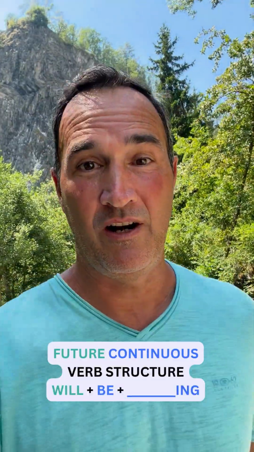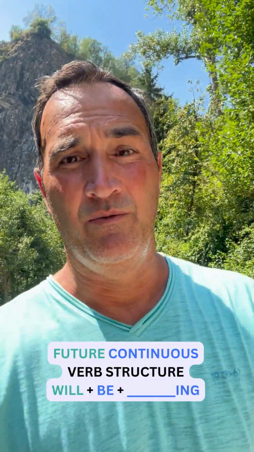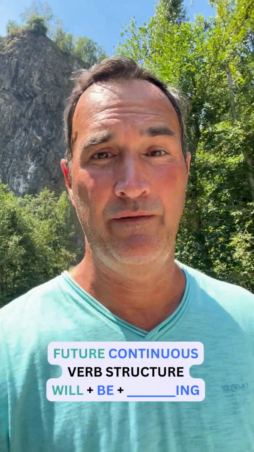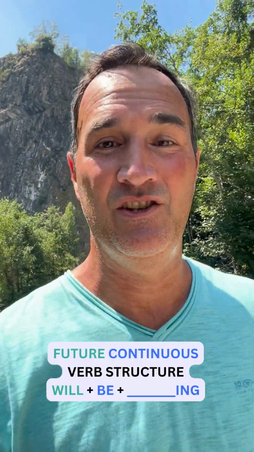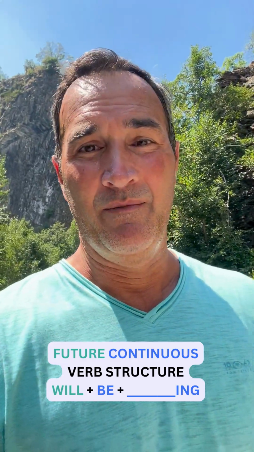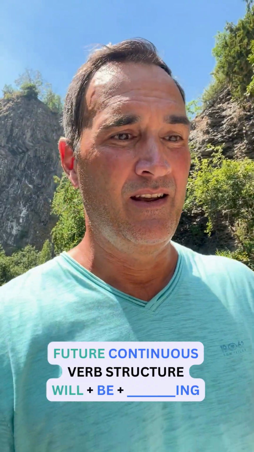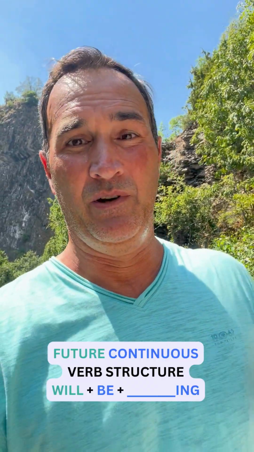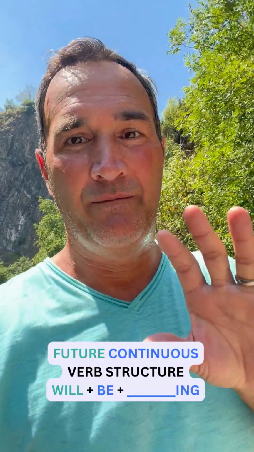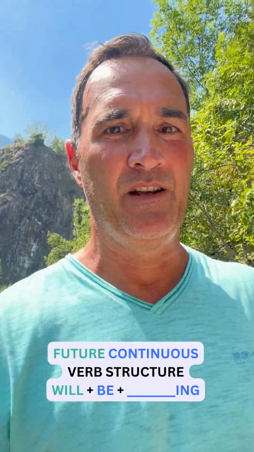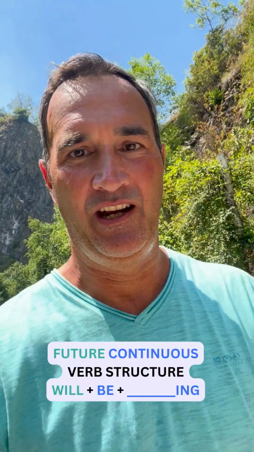It's very, very beautiful. Okay, so today we're going to take a detailed look at the future continuous. So let's first of all look at the verb structure. We use auxiliary verb will, auxiliary verb be, plus the main verb, the present participle, which is the ing form. So remember, always after will is the bare infinitive. So we're using be because it's continuous, and we use it in the bare infinitive form. So will plus be plus ing.